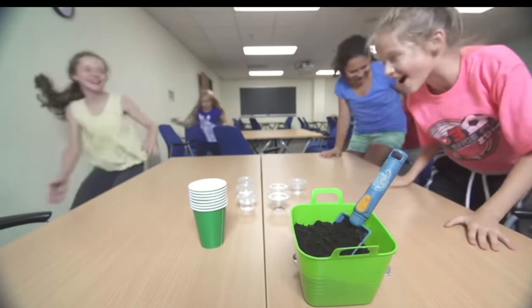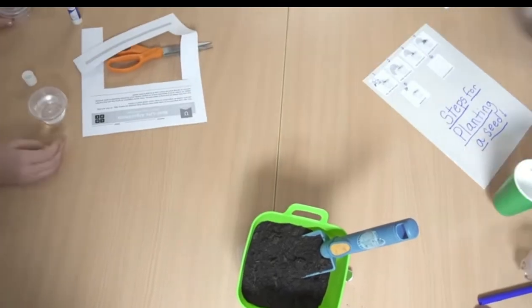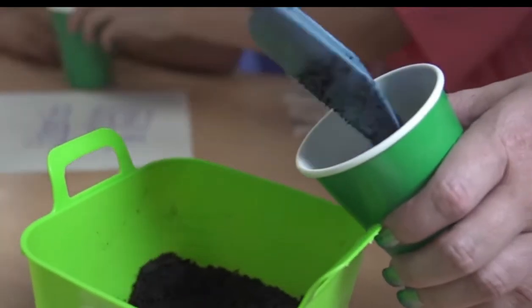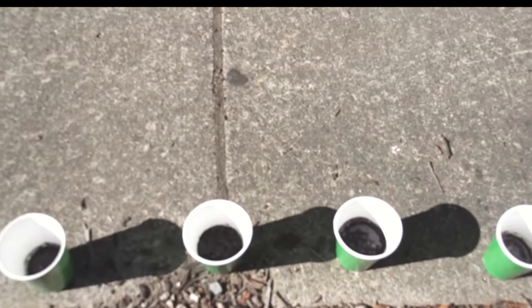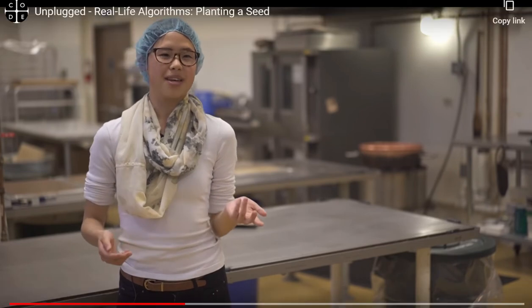This lesson is called Planting a Seed, and it's going to help us understand algorithms. Algorithms are specific instructions that explain the order in which to do something. Even everyday things like eating breakfast or brushing your teeth are algorithms. They require small steps to get a job done. Computers can be really smart, but they can only understand you if you tell them exactly what you want, step by step. The great thing about algorithms is that if you follow the instructions in order, you can do something that you didn't know how to do ahead of time. It's like following a recipe.